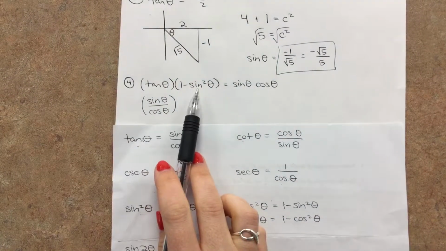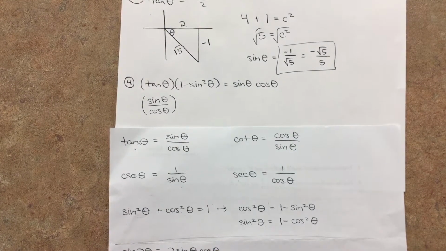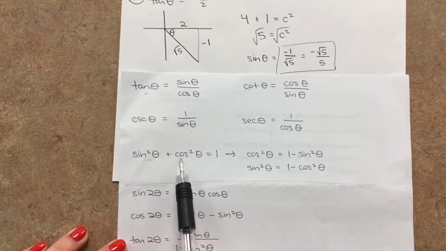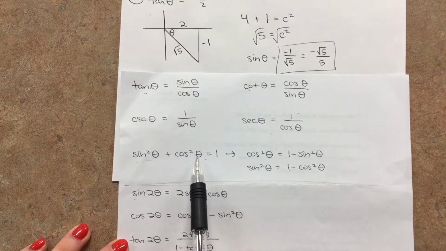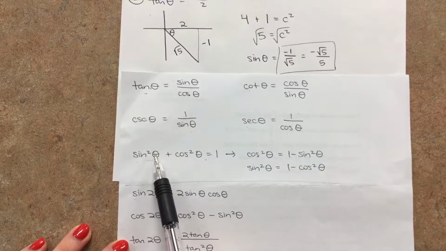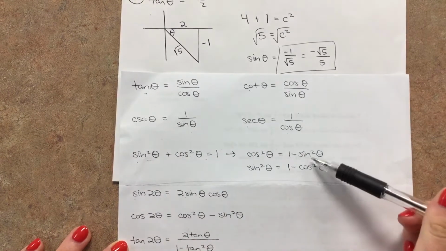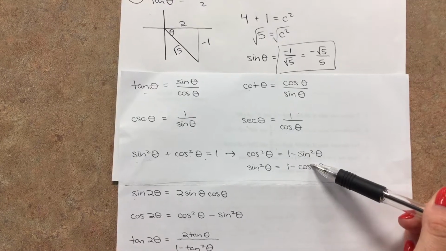And then the 1 minus sine squared, this is something that you guys have seen a number of times last week and probably the week before. You guys should recognize this one. The sine squared plus cosine squared equals 1. That's your Pythagorean identity. But then we took it and we first solved it for sine squared, getting sine squared by itself. And then we got cosine squared by itself, and it gave us these 2 other options over here, which is just the same identity, just rearranged a little bit.